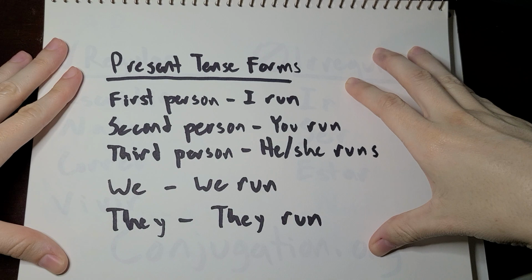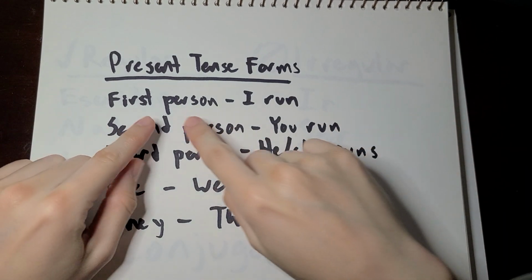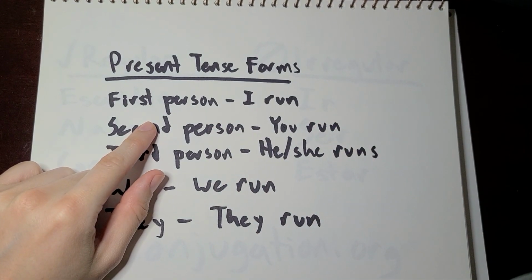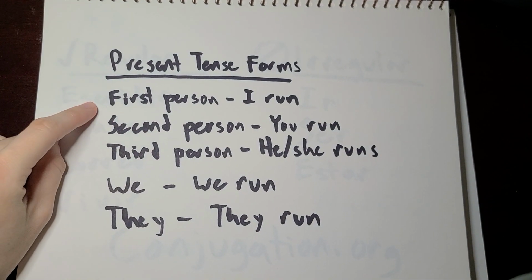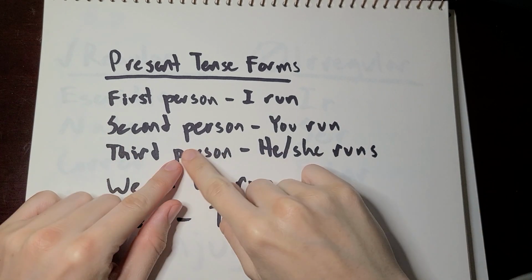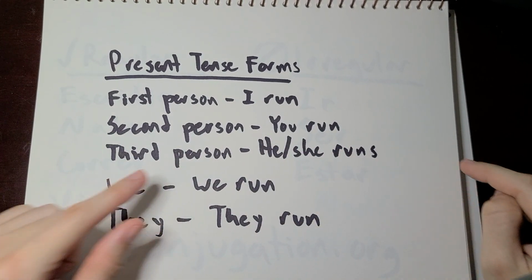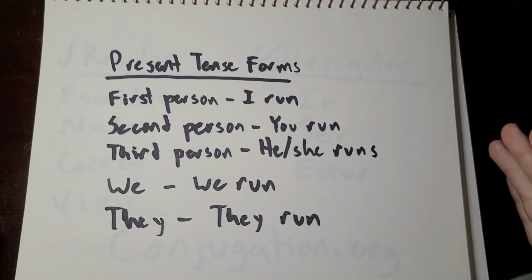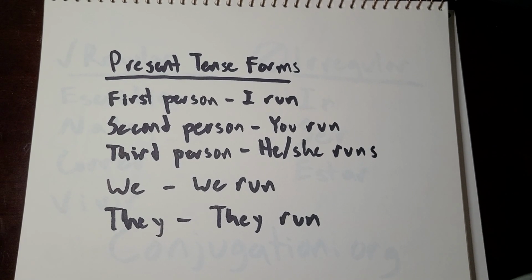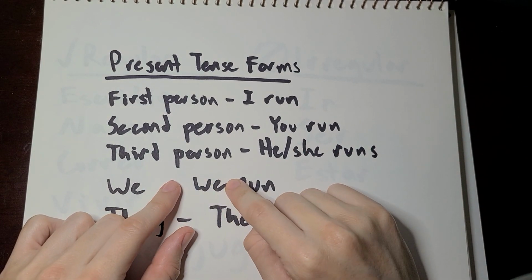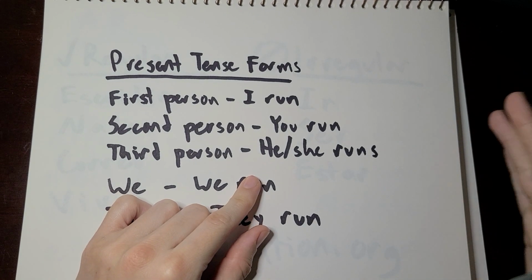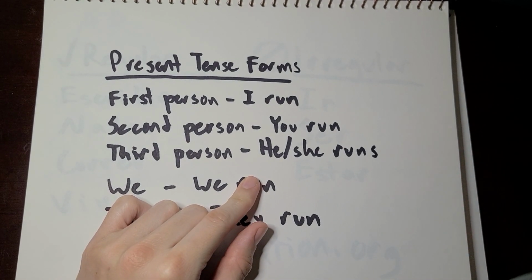Okay, now let's actually talk about the different forms of the present tense. We talked about it a little bit already, but I want to formalize it for you. First person means me. Whenever I'm using a verb that I'm doing, I'm using that verb in first person. I whatever. Second person is you. When you're talking about someone else to them, that's called second person. You run, you write, you swim, you jump. Second person form of the verb. Third person is when you're talking about somebody who is not in the conversation. He runs, he writes, he jumps, he swims.